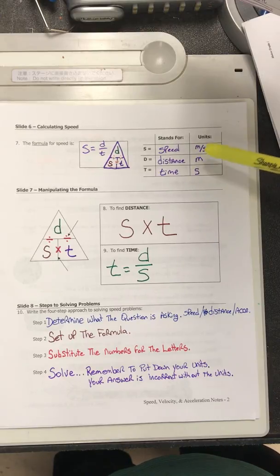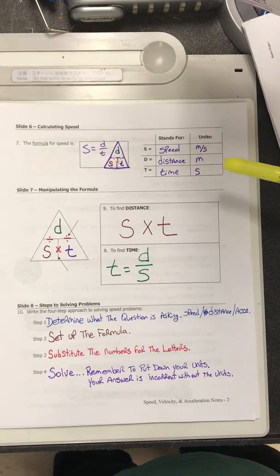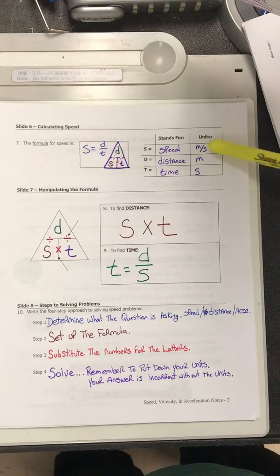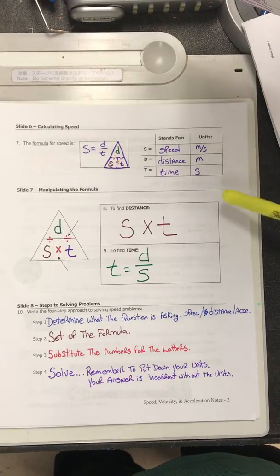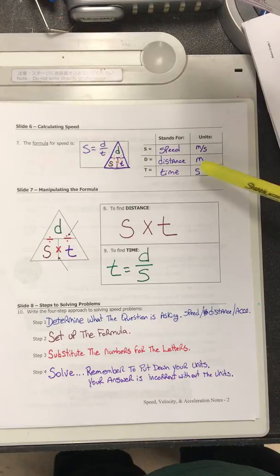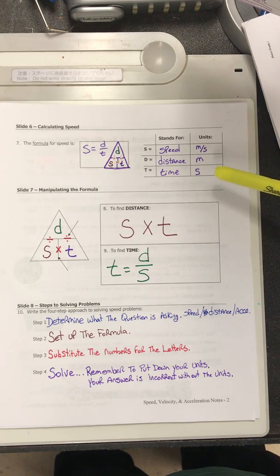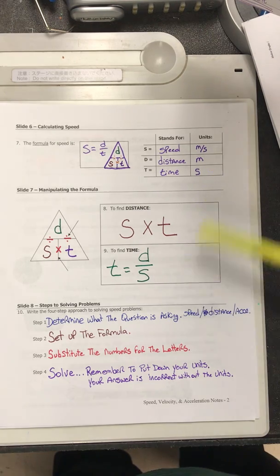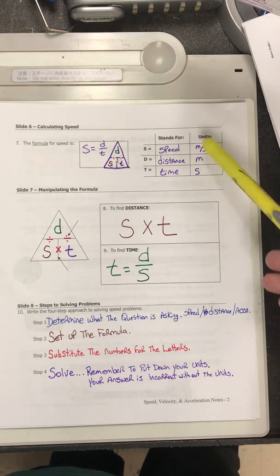Meters, miles, kilometers, or even we can use light years for speed. Time: second, minute, hour, day, week, month, year. Anything, we use those as units.